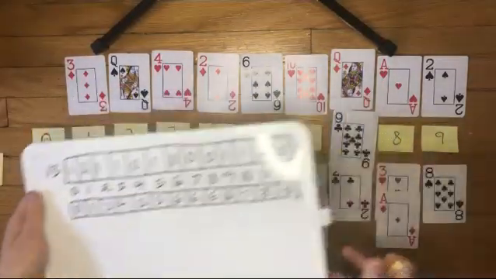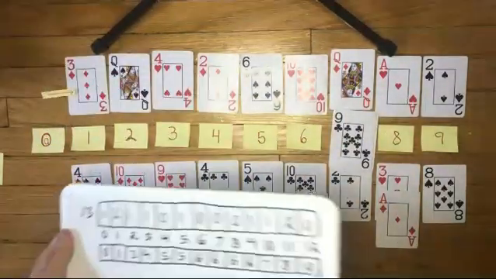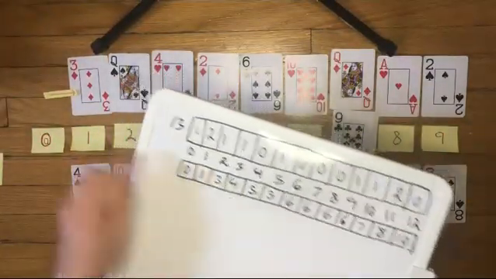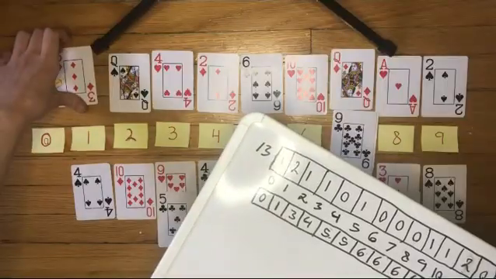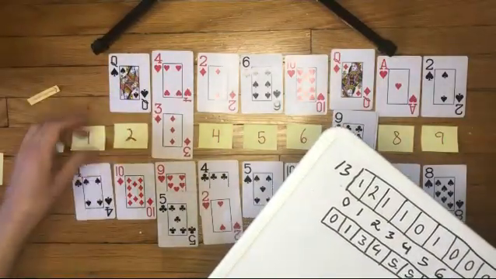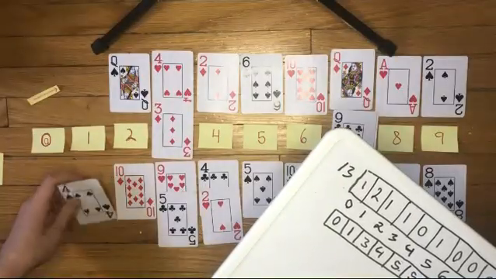And then we're going to increment over to the 3 here. We're going to find its place here, which is at position 3. So we're going to move this card, but also its associated card, which is a 4.